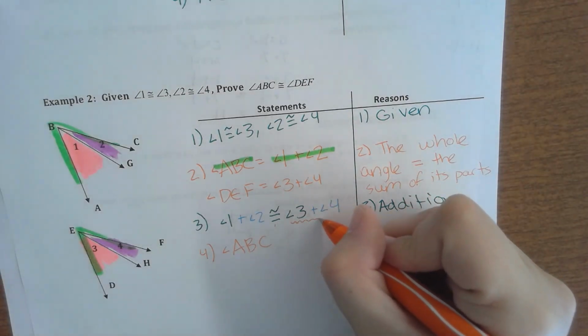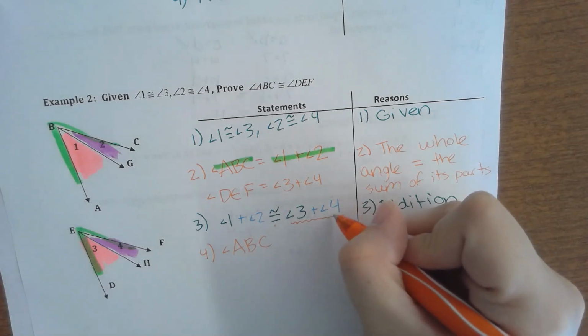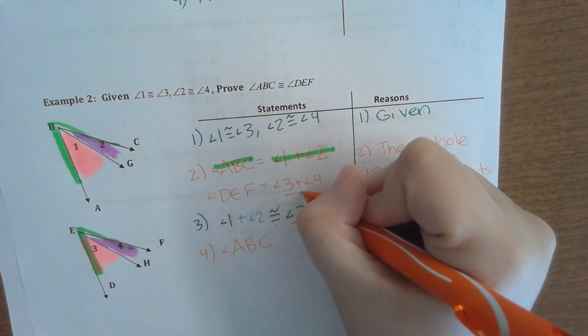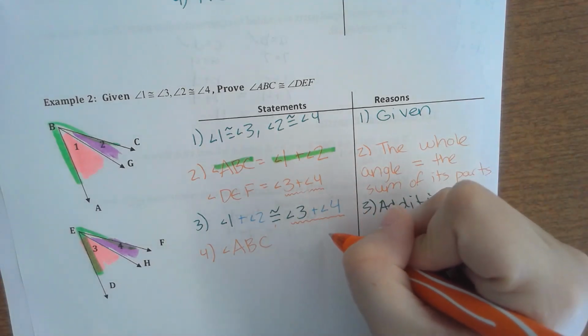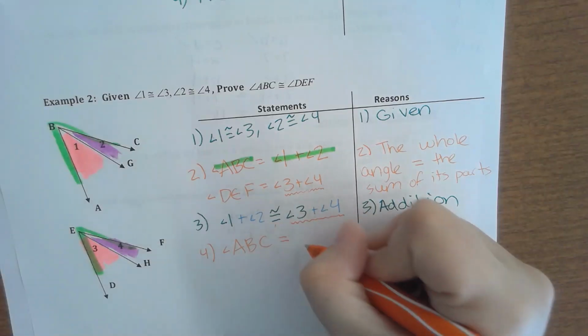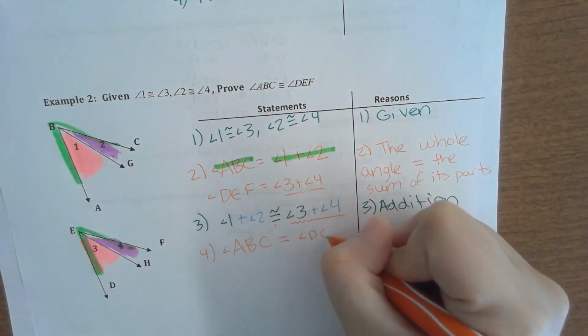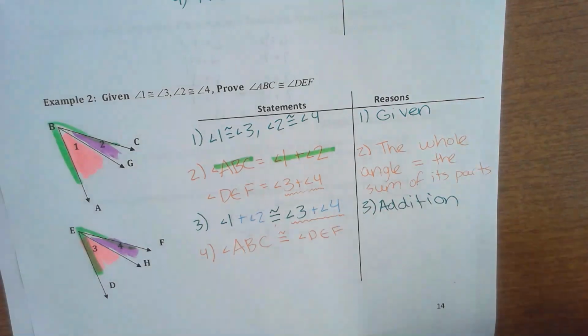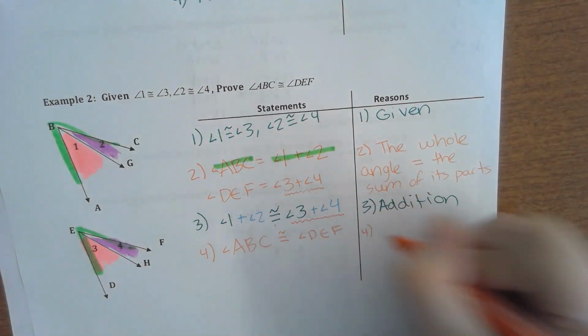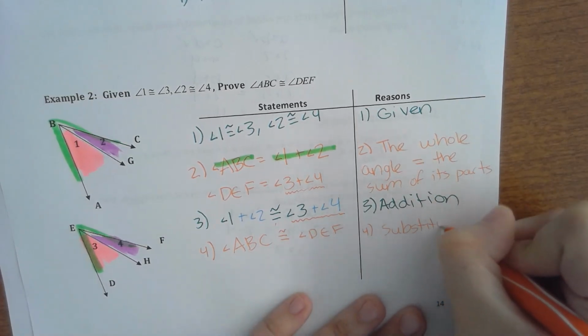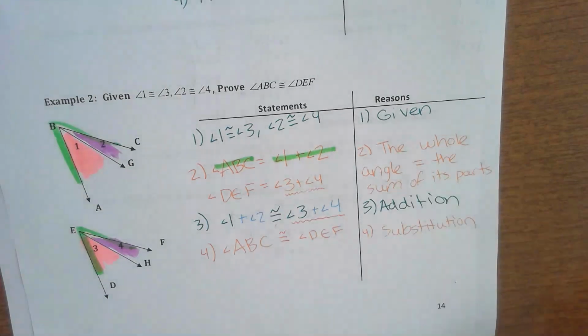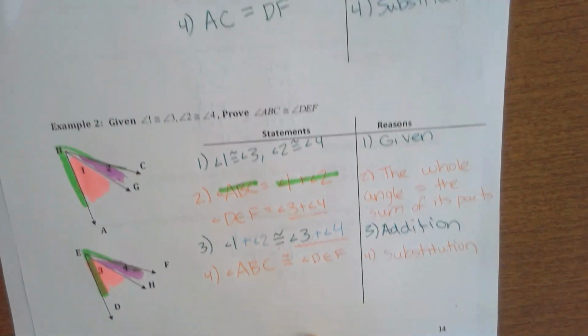Well, I see this somewhere else too. It's up here. Instead of writing equals angle 3 plus angle 4, I can write it as equals angle DEF. All we did was take a bunch of equal things and use substitution to get what we wanted.